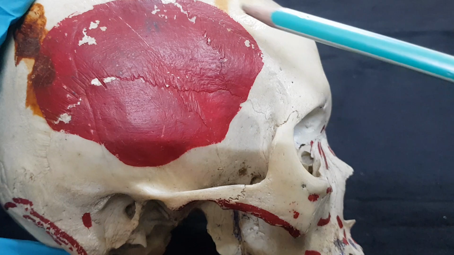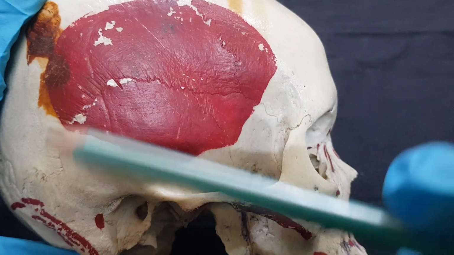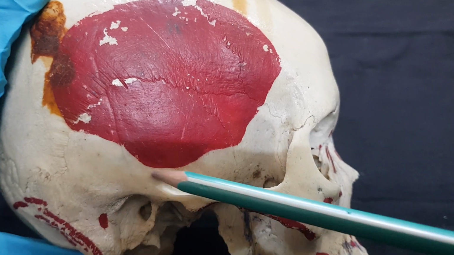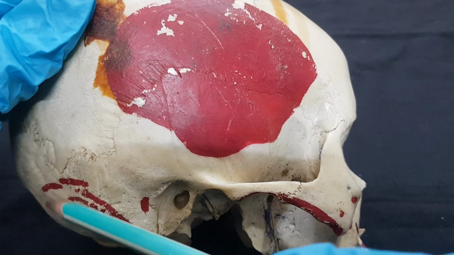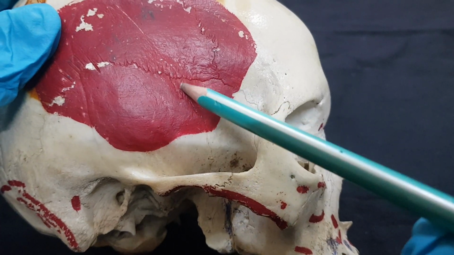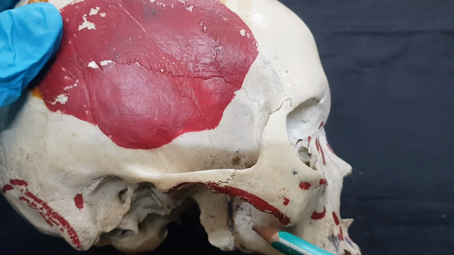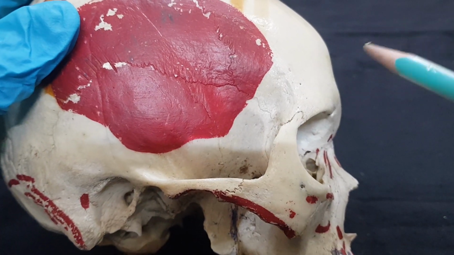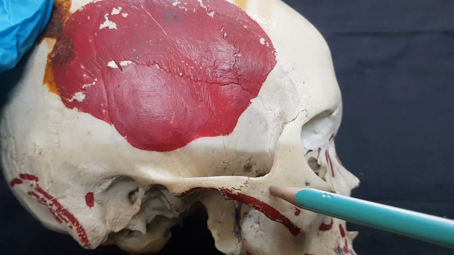To begin with, this bone is the frontal bone. So we have part of the frontal bone, part of the parietal bone, the squamous, the mastoid, and the zygomatic part of the temporal bone. Then a bit of the occipital bone as well. Here we have the zygomatic bone, part of the sphenoid, and part of the maxilla as well. So these are the different bones that form the norma lateralis: frontal, parietal, temporal, occipital, sphenoid, zygomatic bone, and the maxilla.